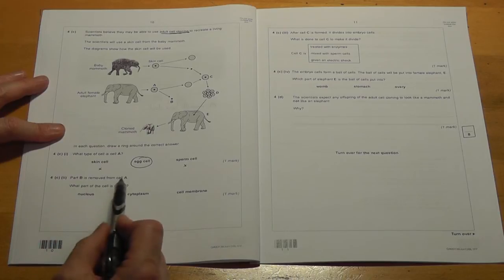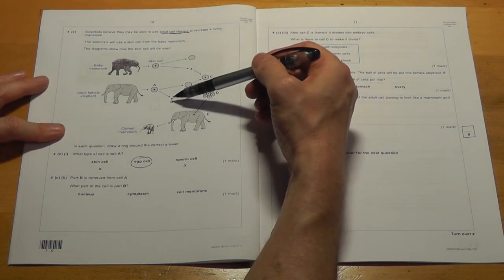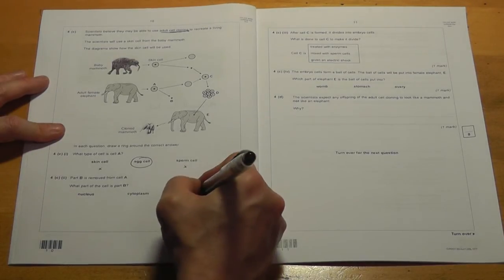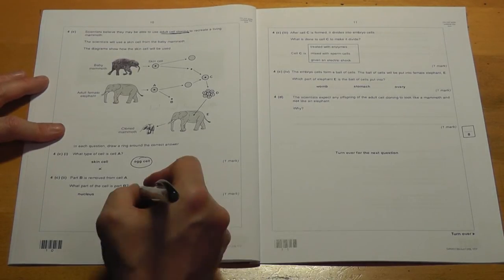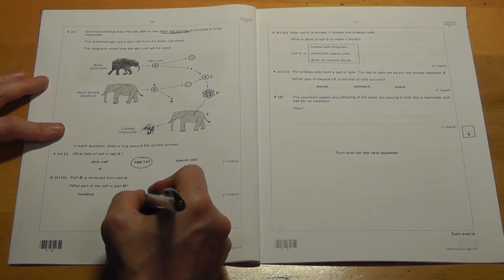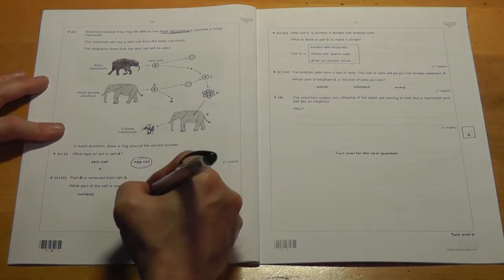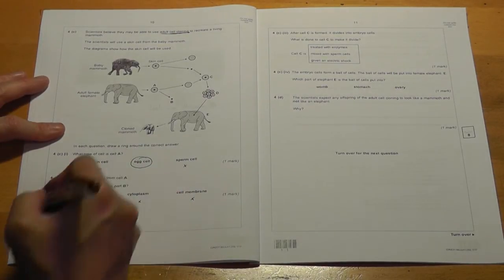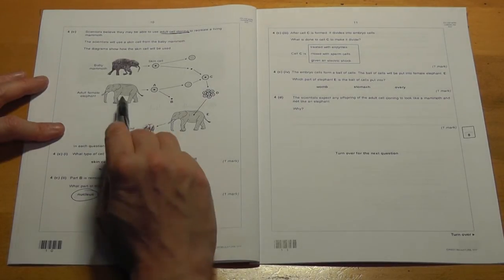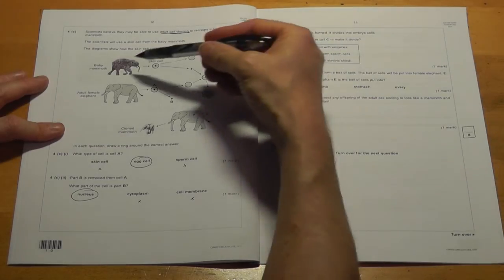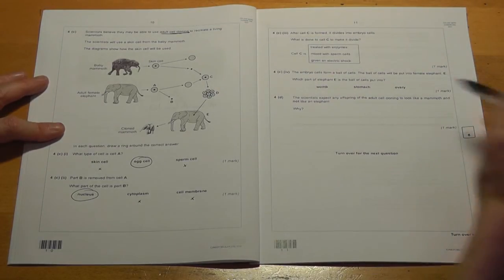Part B is removed from cell A. Here's part B. What part of it is it? Nucleus, cytoplasm or cell membrane? Well, it can't be the cell membrane because if you did that the whole thing would fall apart. The cytoplasm is the jelly inside the cell, and actually this is just a black dot, so that wouldn't work. It's actually the nucleus, and the reason it's removed is we do not want the genetic information from the elephant anywhere near the final clone mammoth. It's the mammoth genetic information we want.